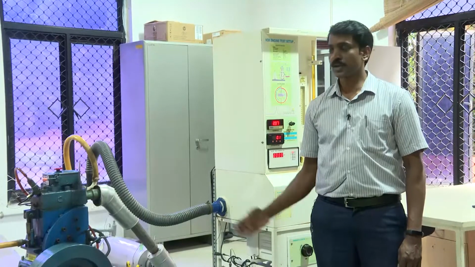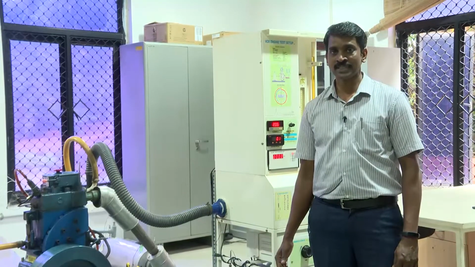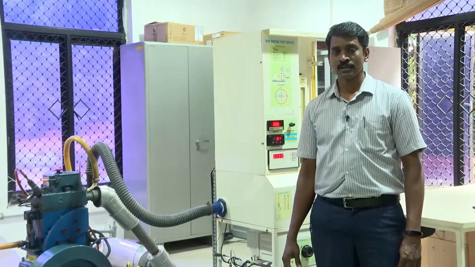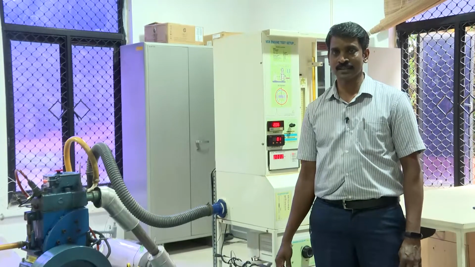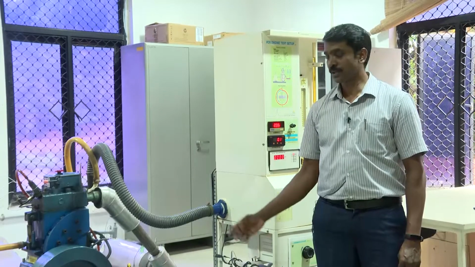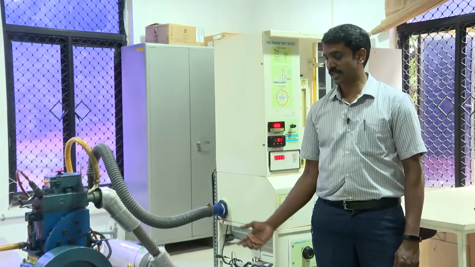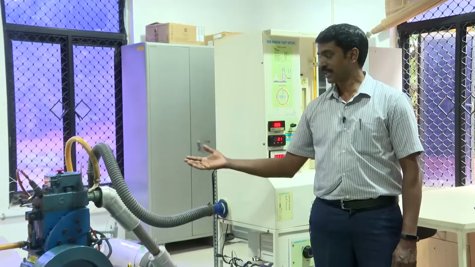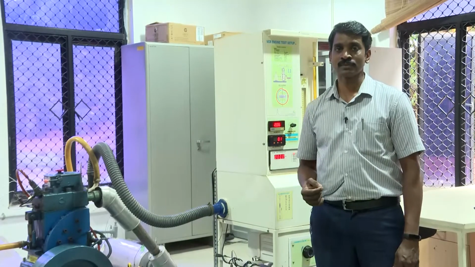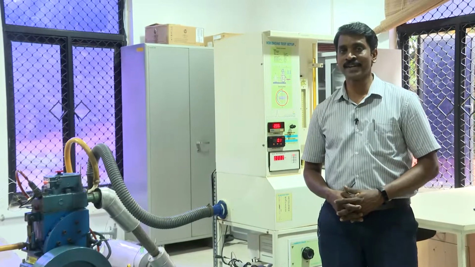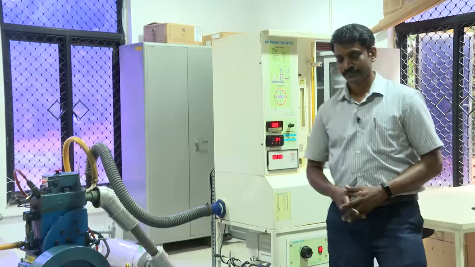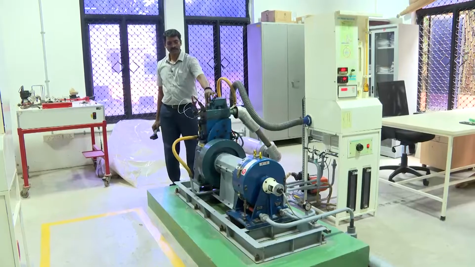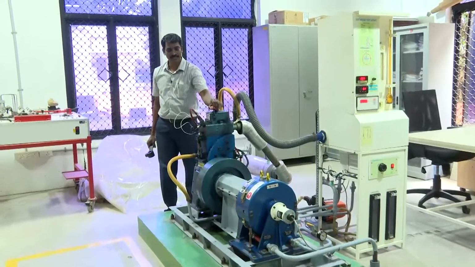Now, we are going to run the engine and capture the parameters. During running, due to the noise, we may not discuss things in detail. So, what I am going to do is simply run the test, observe the parameters and note them down. In the theory class, we will discuss how to calculate with those data points. Before starting, we need to engage the decompression lever.